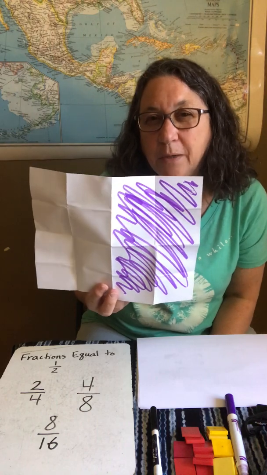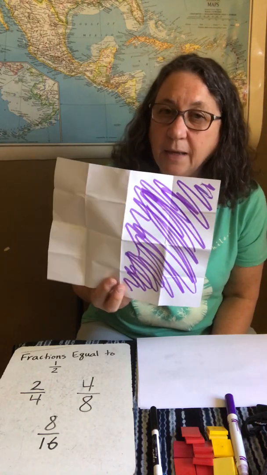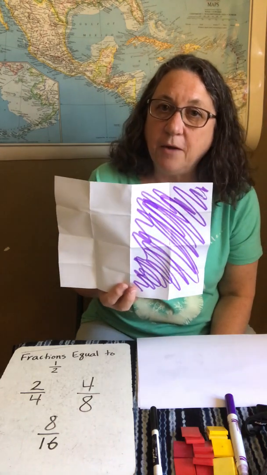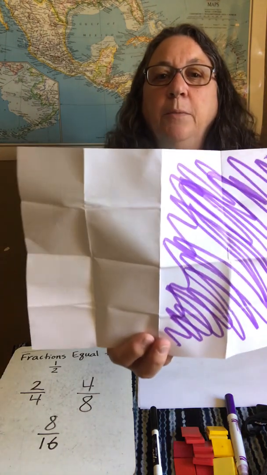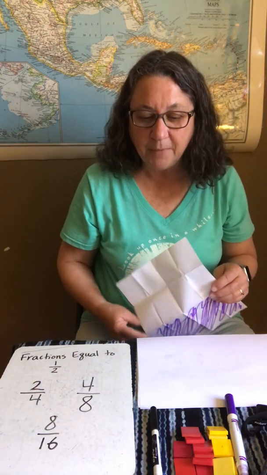So that's what we mean when we say that fractions are equal to each other or equal to a half, is that it still looks like a half, but there are smaller pieces and more of them. Did you think that it would be 8 out of 16? Is that what you were guessing?